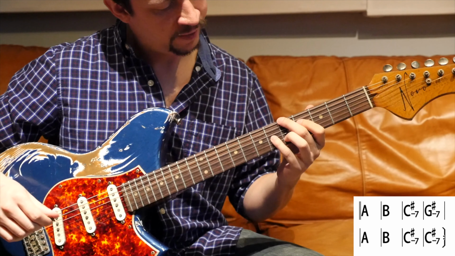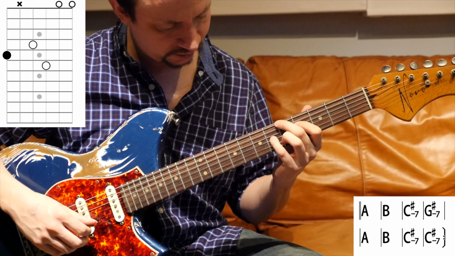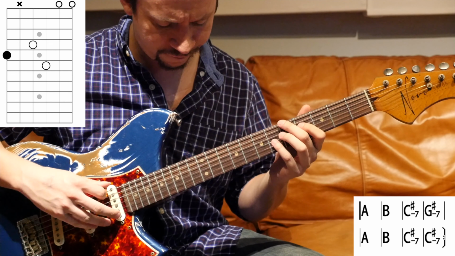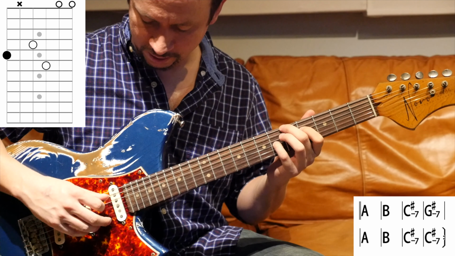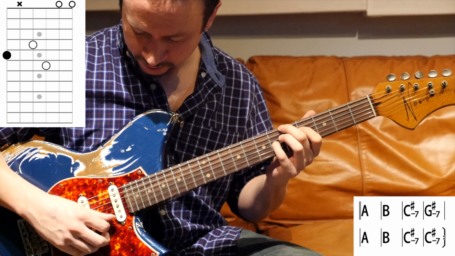Alright, so play your A major 6, right? But then what we're going to do is lift off the ring finger, and we'll leave that B string open. So we have 5, X, 4, 6, open, open.